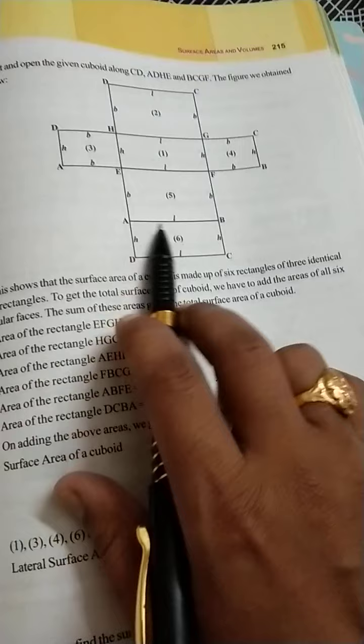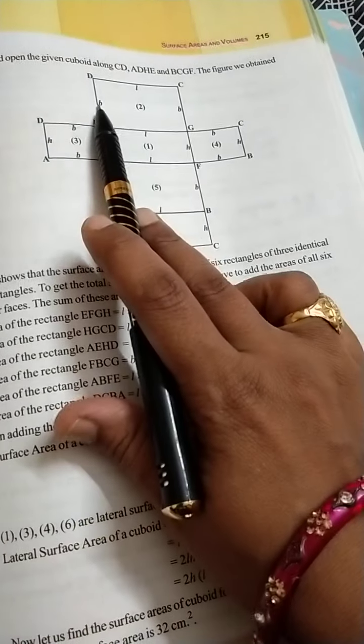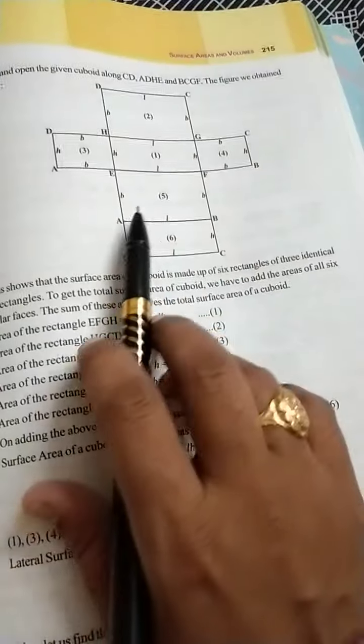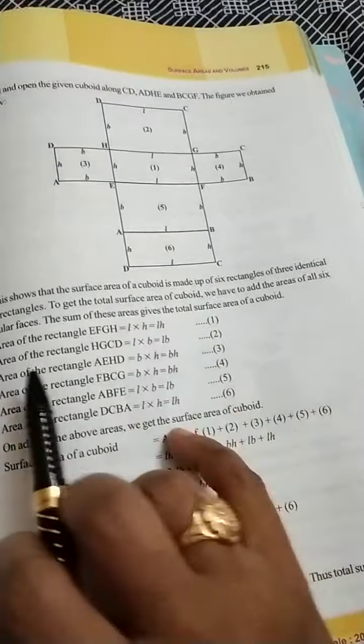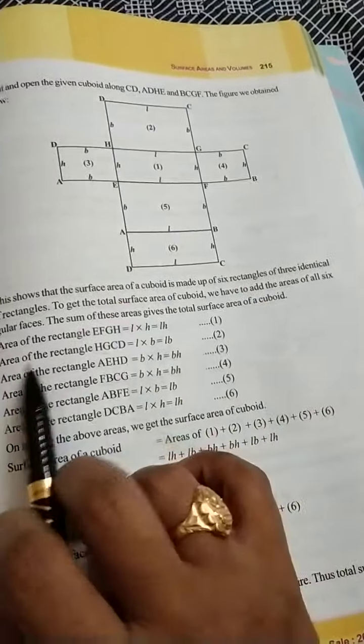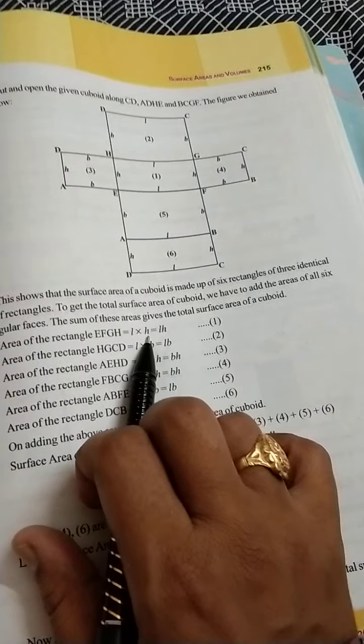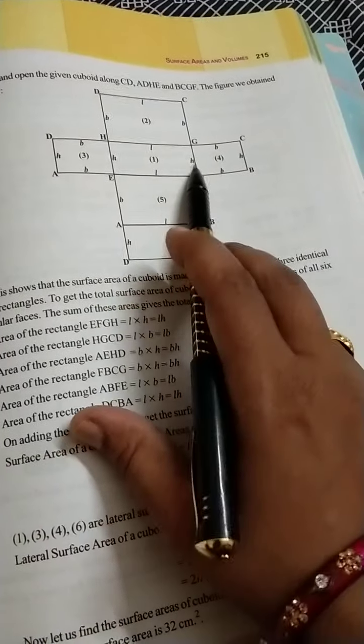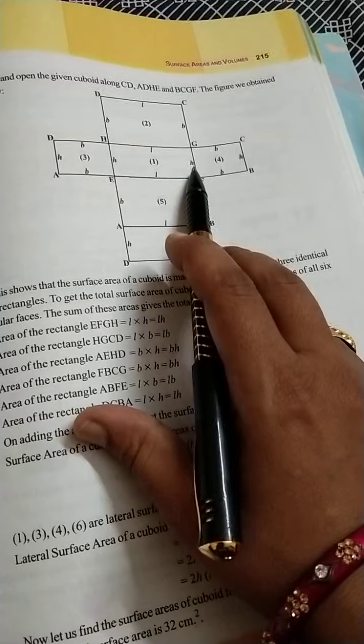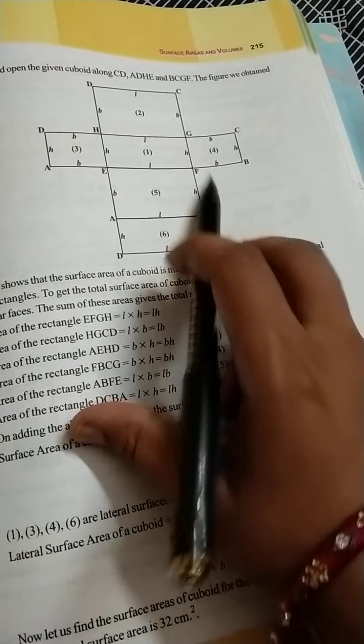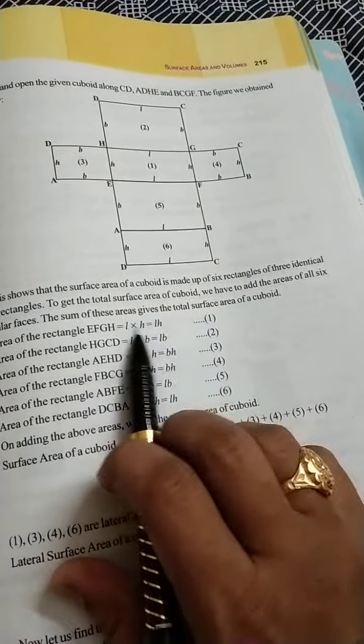After taking these values, now we should find the area of rectangle 1. Length l, breadth h, so lh.